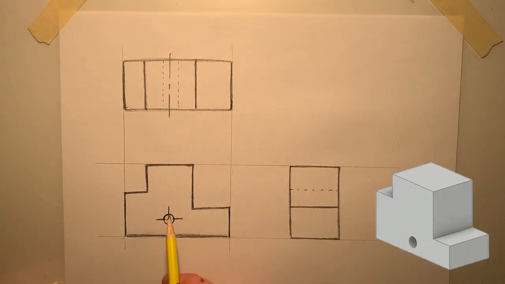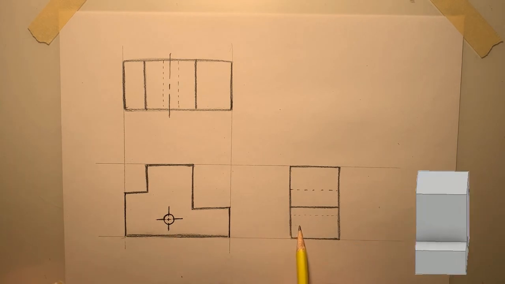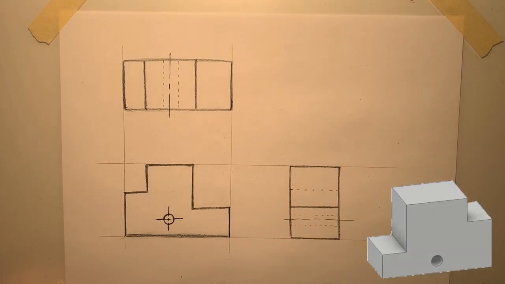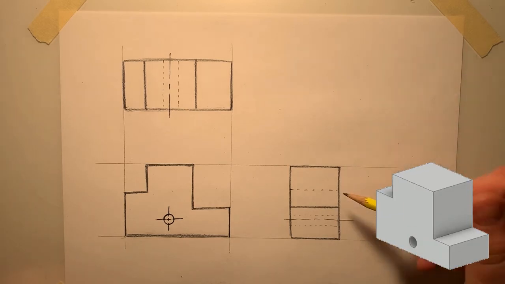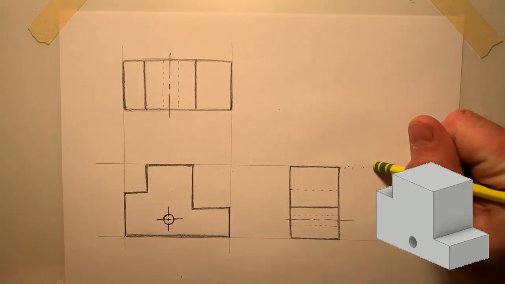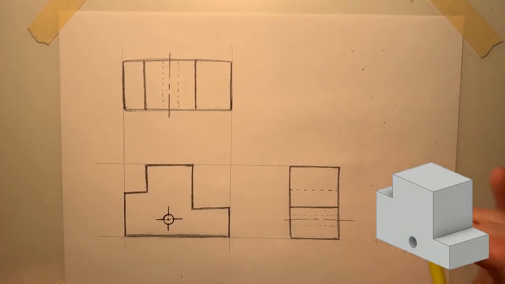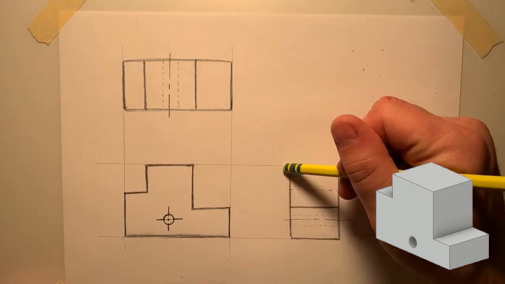And once again, I need to represent the edges of this hole, which from the side view, I'll be able to see the edge representing the top and the bottom. So from the top of the hole over, I've got my hidden line there. From the bottom edge of the hole over, I've got my hidden line there. And once again, I need a center line to indicate that that is a hole cutting through there and not some other feature like that hidden line is up there. Now my construction lines, light lines telling me where to place my drawing views, can get erased.